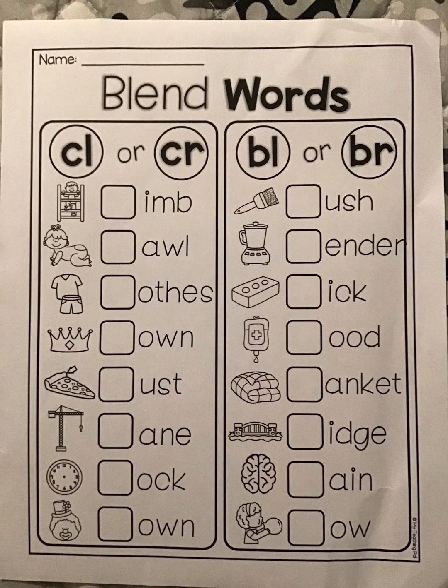Okay, my friends, today we are looking at L blends and R blends. And we have to decide if the word is missing the initial L blend or the initial R blend. So the first picture is climb. C-L-imb. It is missing the C-L blend. Our next picture is crawl. C-R-awl. It is missing the C-R blend.